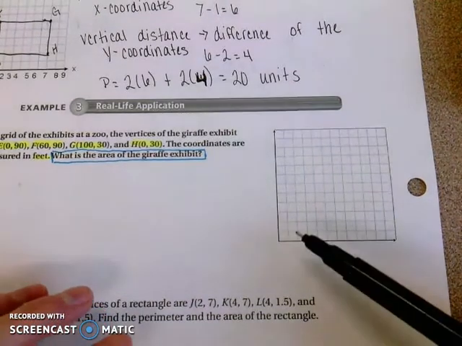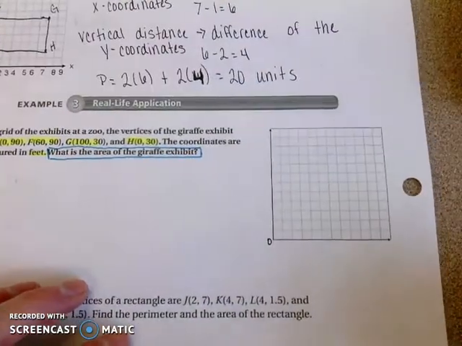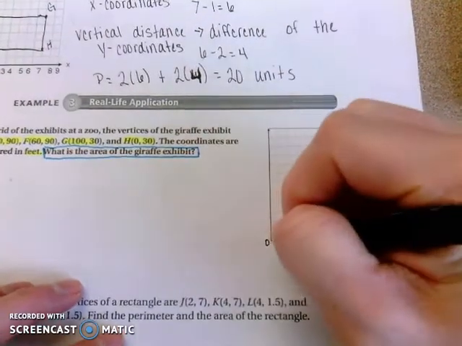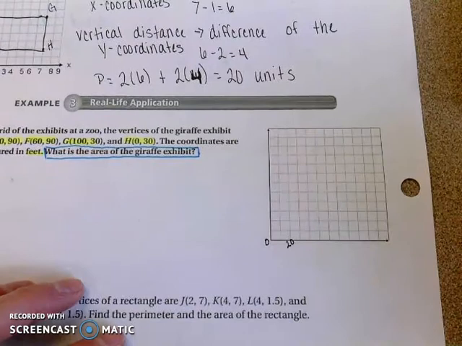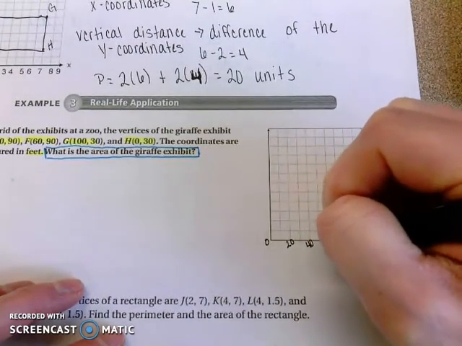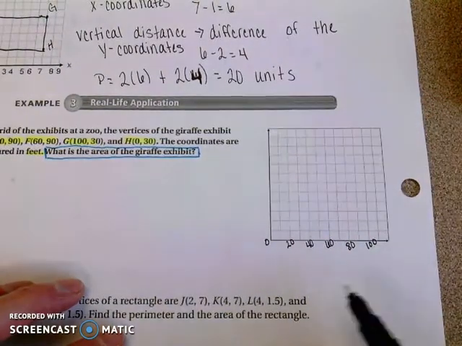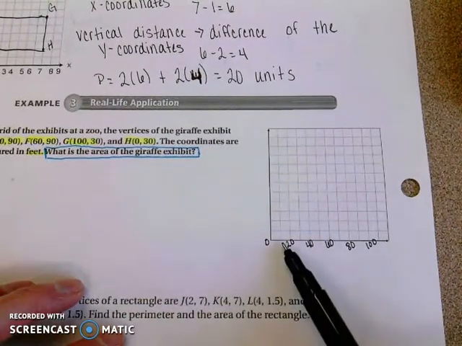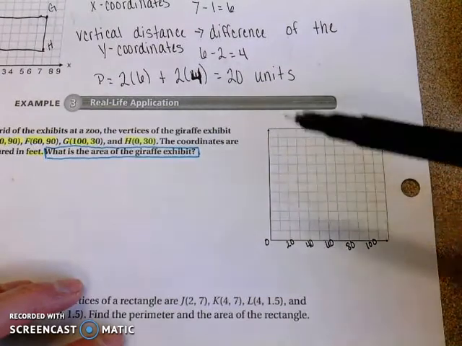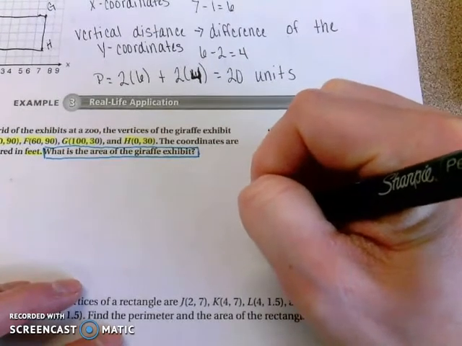So what I mean by that is I'm going to start, here's my 0, and I'm going to label each of these by 10s. So this would be 10, my second line would be 20, here's 30, then 40, 50, 60, and so on. So I'm counting by 10s along here. 10, 20, 30, each line represents 10. And then I'm going to do the same thing vertically as well. So I'm going to start with 0, then this represents 10, and so on.